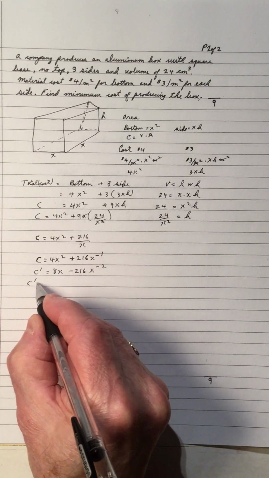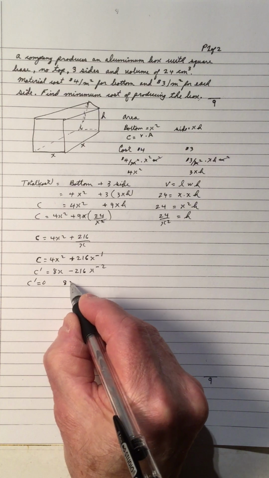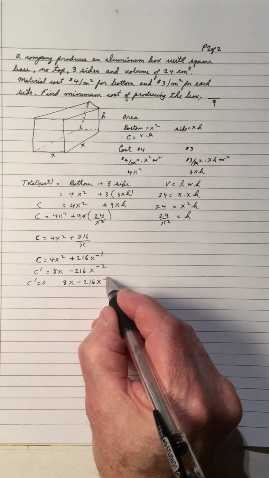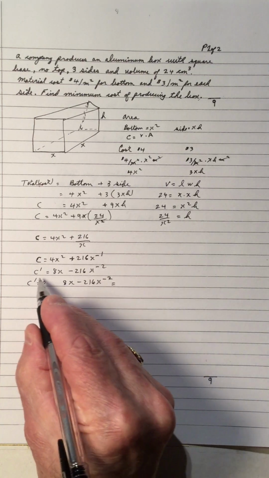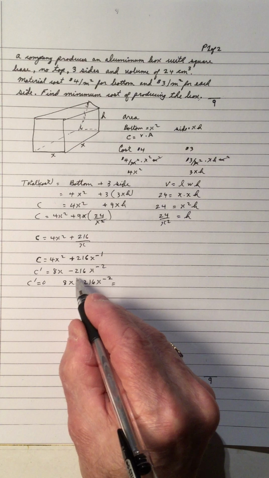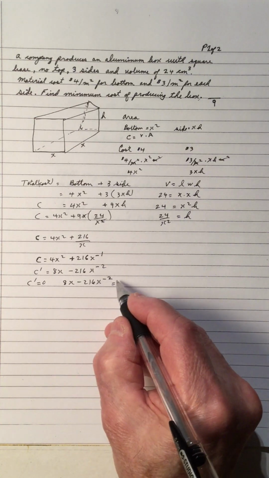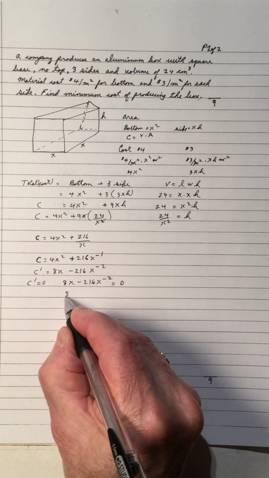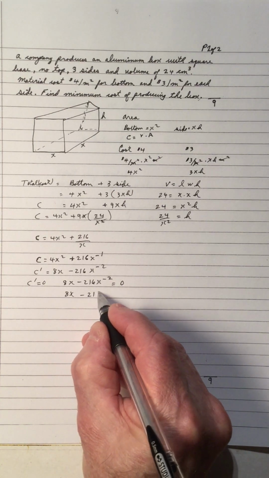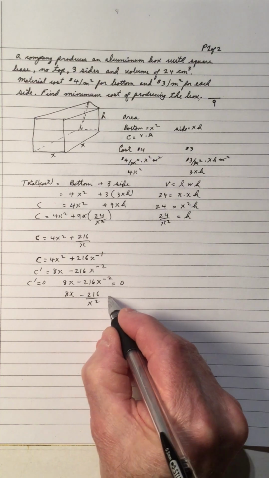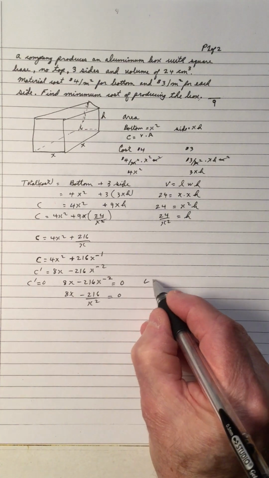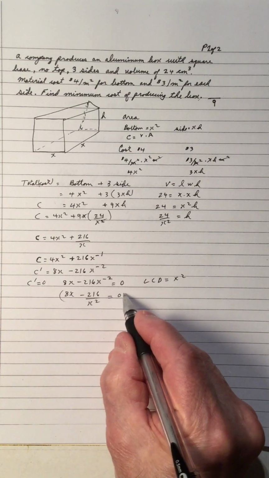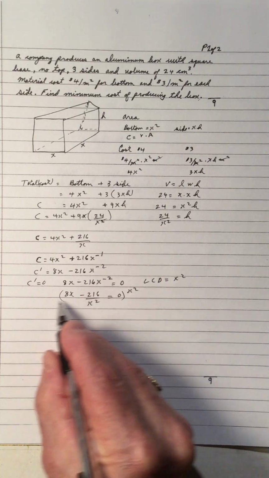So if we make our derivative equal to 0, we'll find the value of x, which will give us the minimum cost. So we make our derivative equal to 0, so 8x minus 216 x to the negative 2 equals 0. So that's 8x minus 216 over x squared equals 0. So the LCD is x squared. So I'll multiply x squared by all terms.